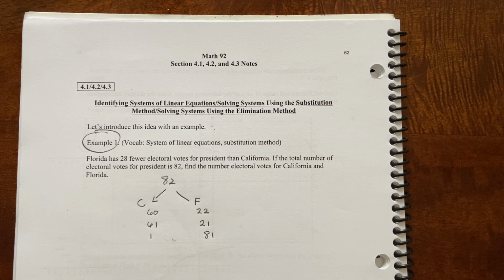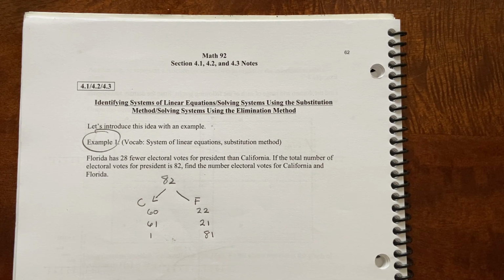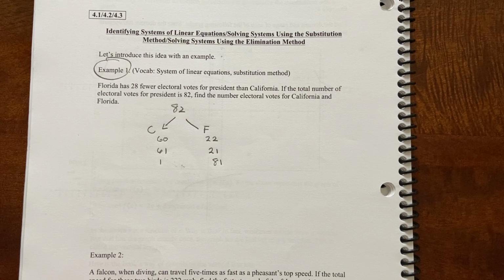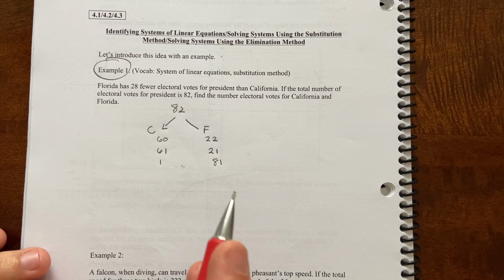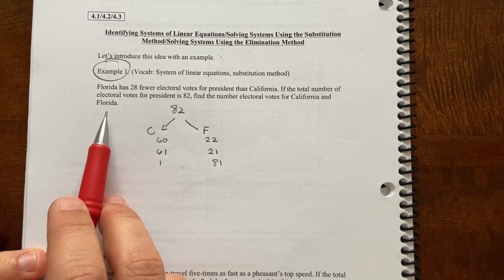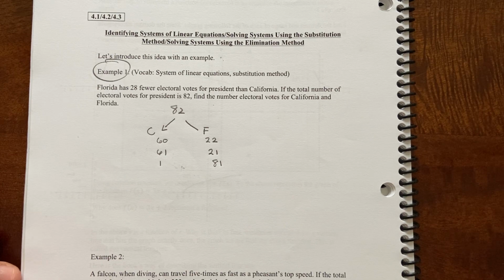All right. So we're not going to do it this way. You could do it this way, though, to be honest. But I'm going to show you a more technical or algebraic way. So the first thing I do is read the problem and read it again. It says Florida has 28 fewer electoral votes for president than California. If the total number of electoral votes for president is 82, find the number of electoral votes for California and Florida.